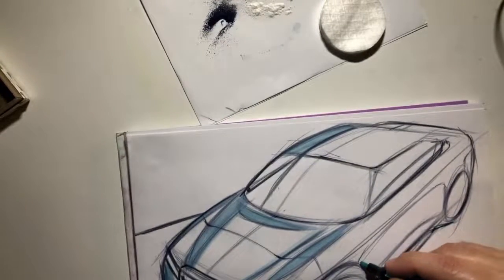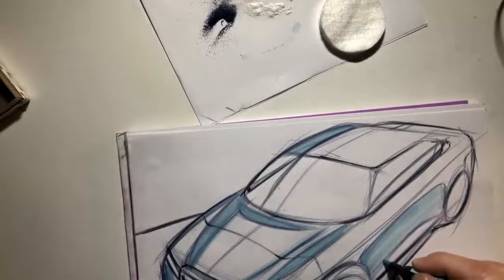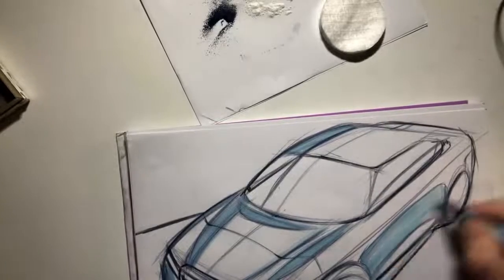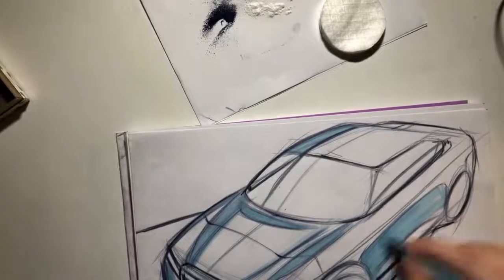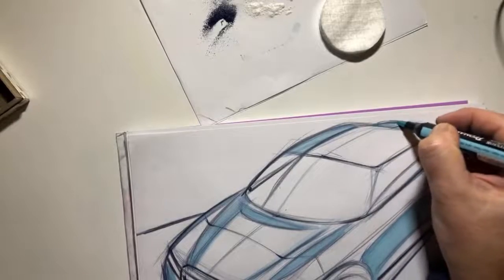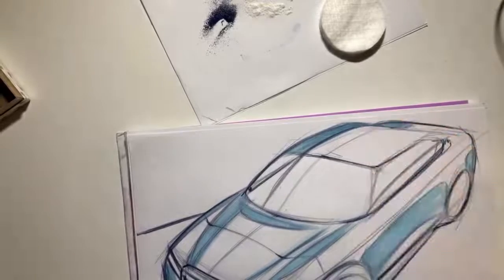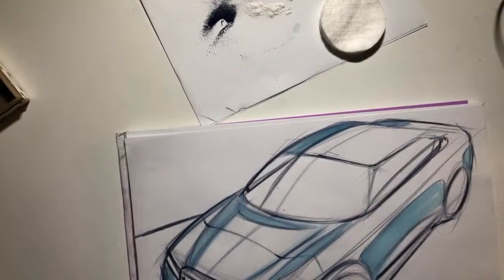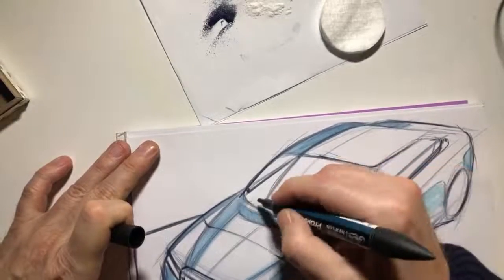Okay, it's coming. Let's not forget the trunk, the back. Now we have to find also the dark blue, which I have for the glass. Here we go.